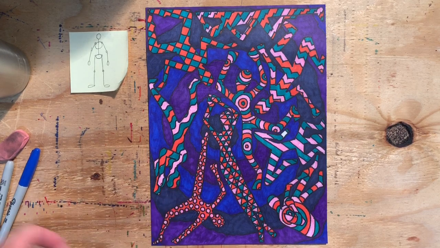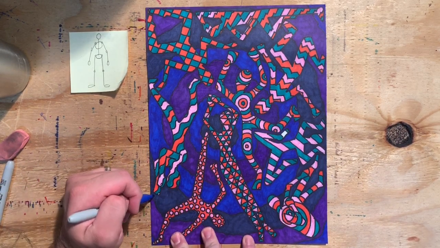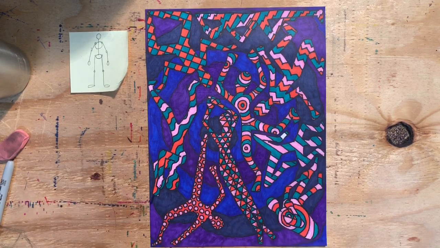And this guy who I probably could draw a little rope right here. And here he is holding onto a rope, trying not to get sucked into the portal.